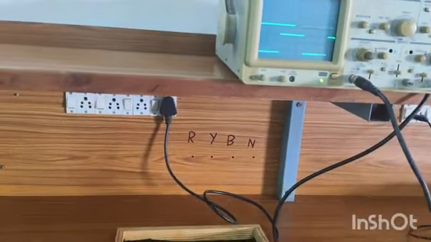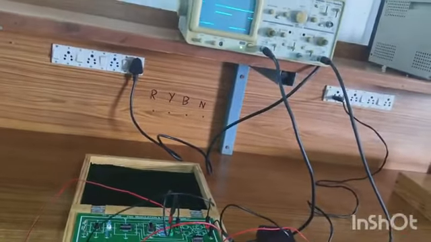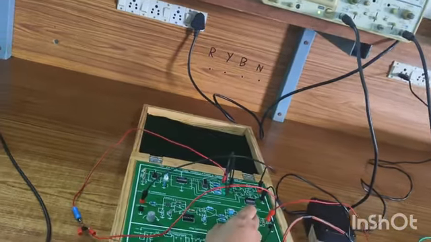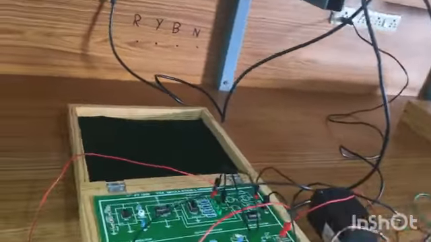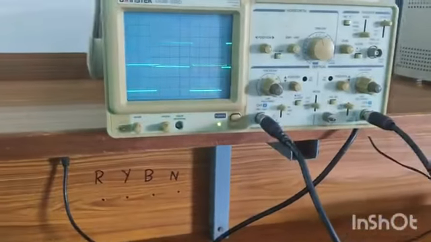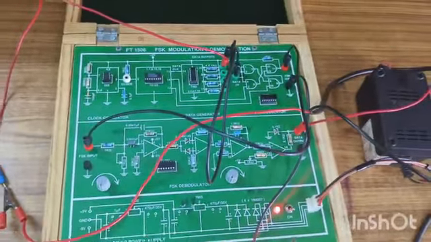If I adjust this one, see, the output is gone. By adjusting this one, it is gone. If I increase this one, see here, we are getting it. Likewise we need to tune to get the demodulation. This is about the FSK modulator and demodulator, and these are the connections we need to give finally.